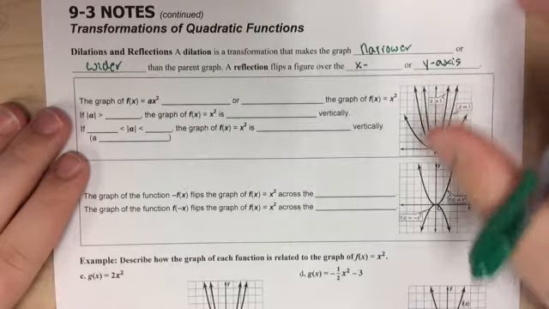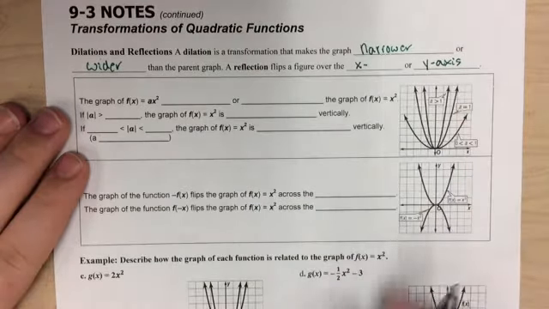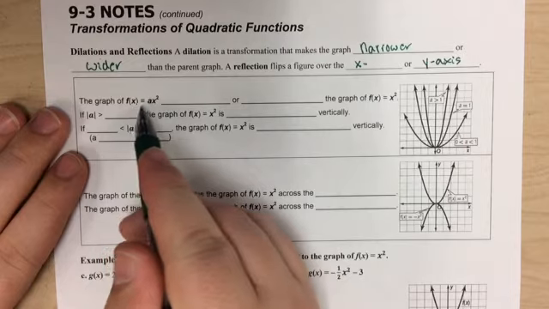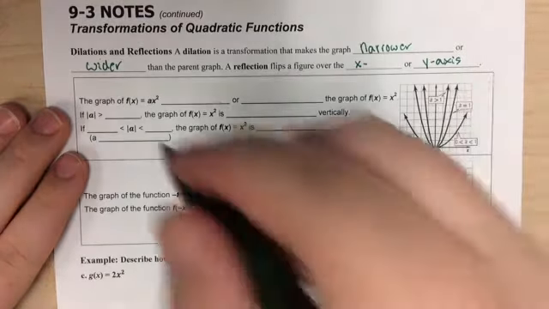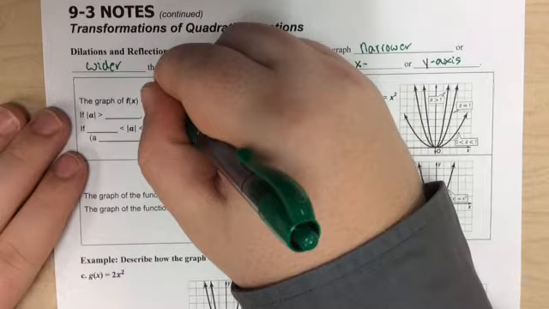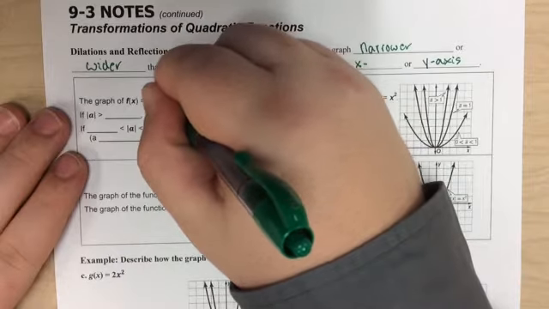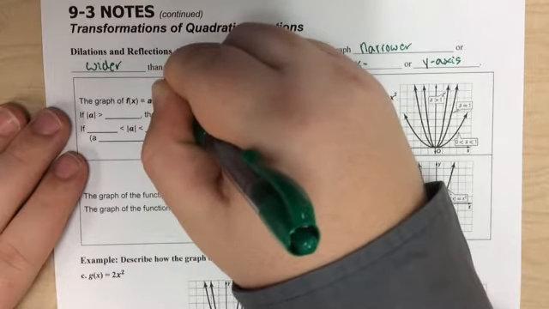And so the first one we're going to be looking at is the dilations. When we have a dilation, you'll have f of x equals ax squared, so we have a constant out in front of our x squared. The two types of dilations, narrower or wider, we're going to call stretches or compressions. It either stretches or compresses.